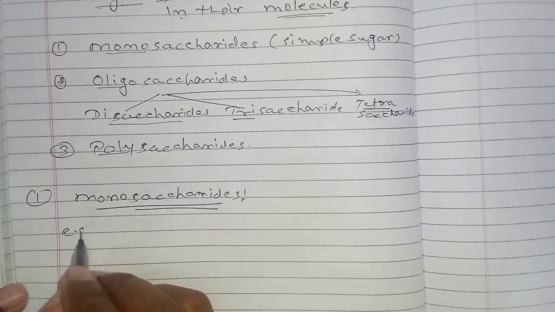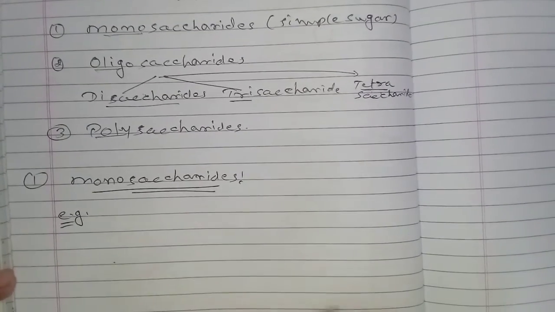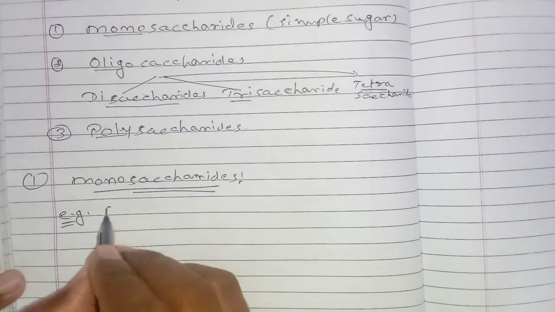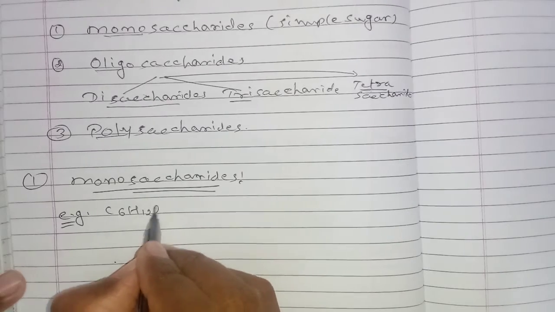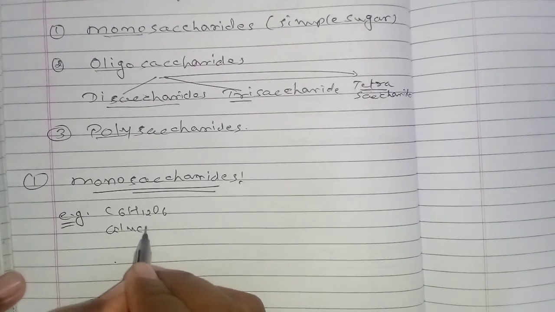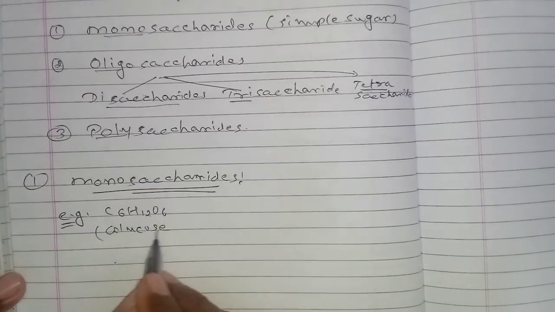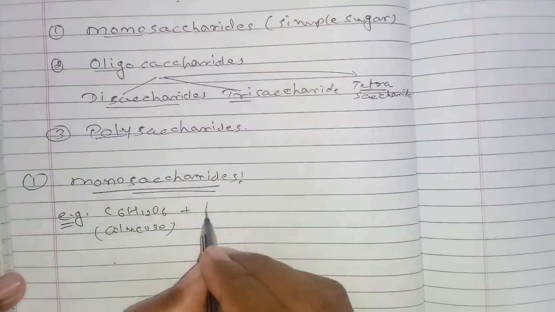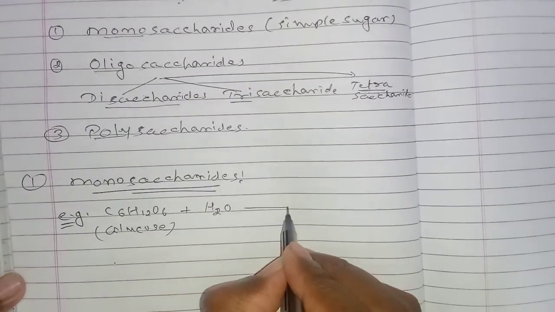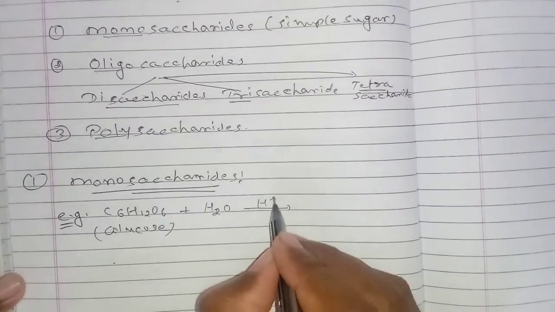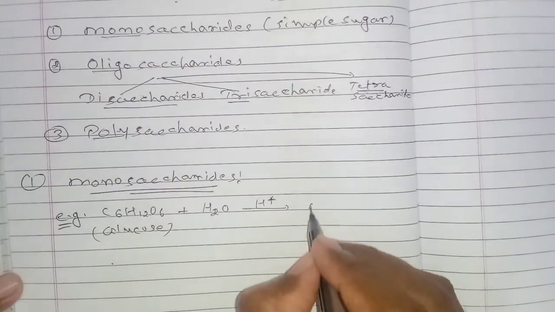For example, C6H12O6, glucose, on hydrolysis in presence of acid, there is no reaction.